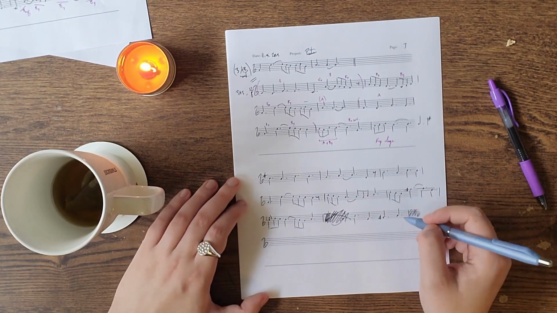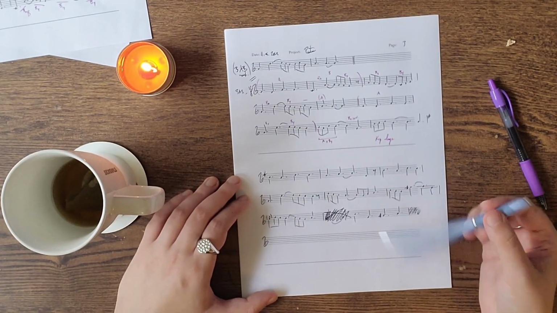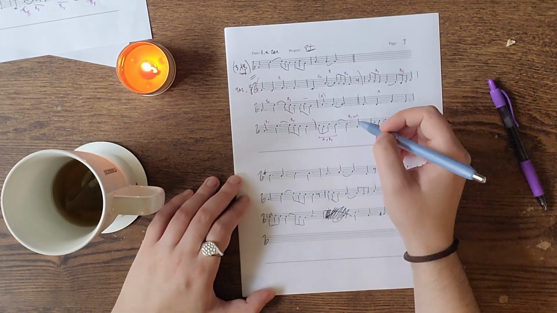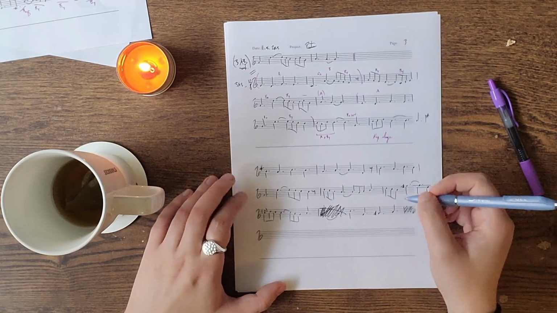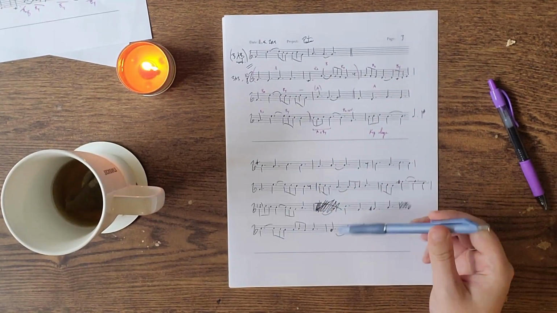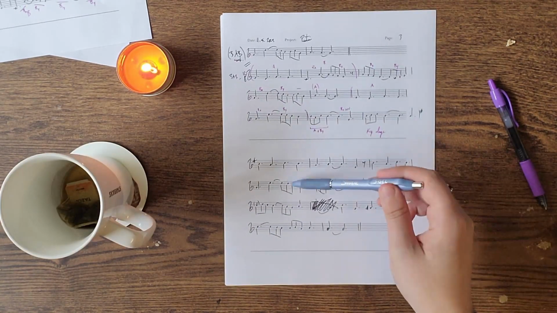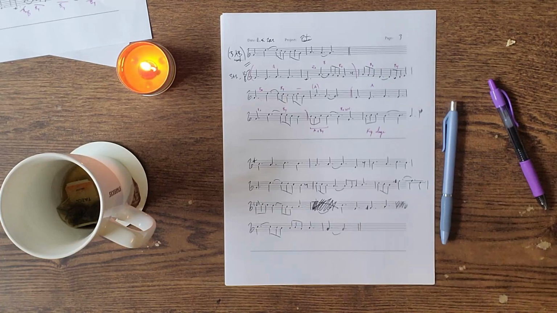I had tried to end it right there in that bar, and I realized it was ending too soon. We had built up too much energy, and we needed to release that energy. So that's what you see at the very end there. That's the double bar, so this page is done. You're going to see me blow the candle out, and in just a second, you're going to hear what it is that I wrote.